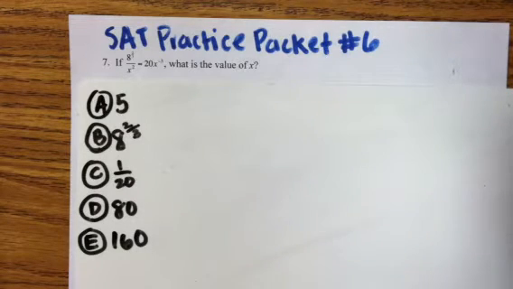This is problem number 7 from SAT practice packet number 6. If 8 to the 2/3 over x squared equals 20 times x to the negative 3, what is the value of x? And here are our answer choices.